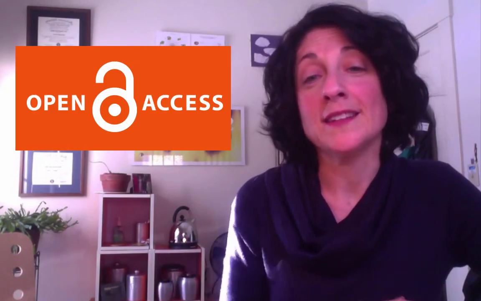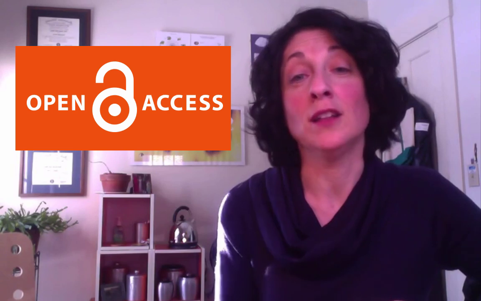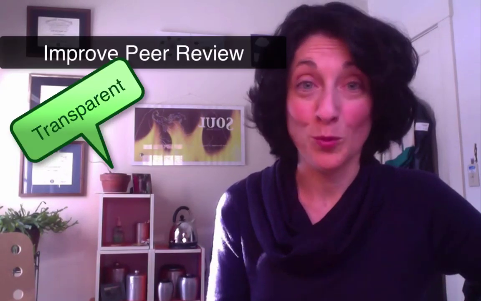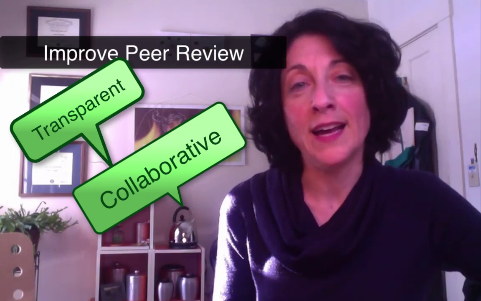So the move to open access publishing is a move to call on scholars to share their work in journals that don't have paywalls. This does not mean they don't have peer review. We can still have very robust peer review. We can actually improve peer review by making it more transparent and collaborative. But the idea here is that we're going to redefine impact. So it's not just about elitism and exclusivity for some kind of promotion and tenure process, but it's really about allowing our work to shape the world to its maximum potential.